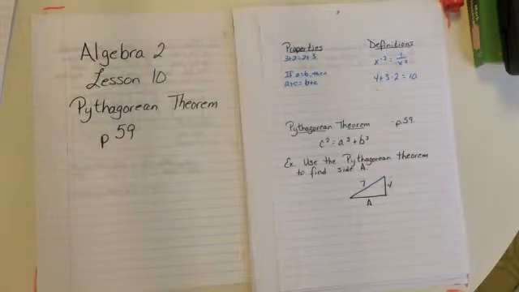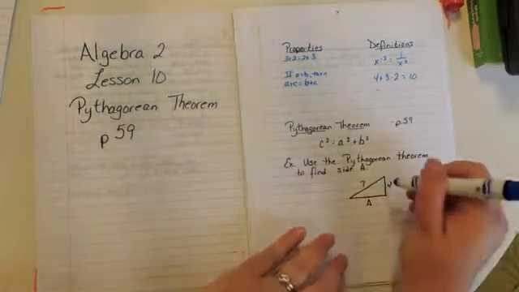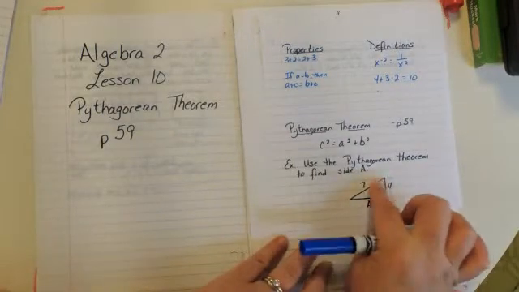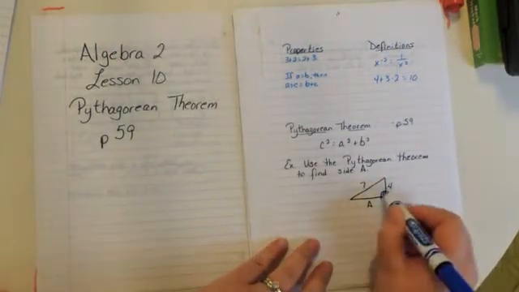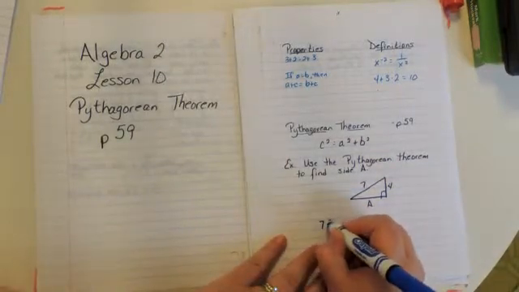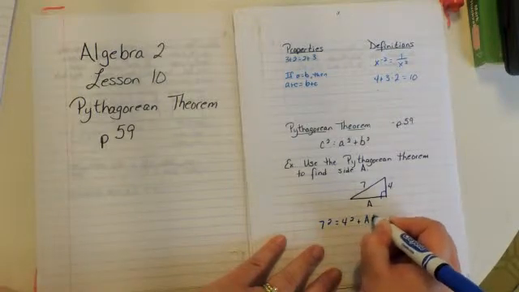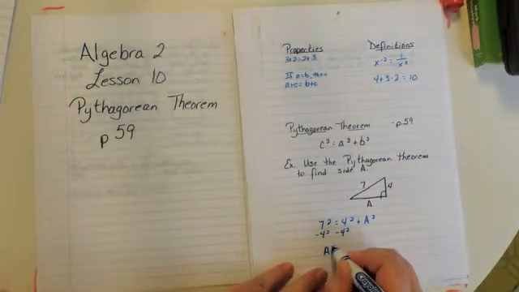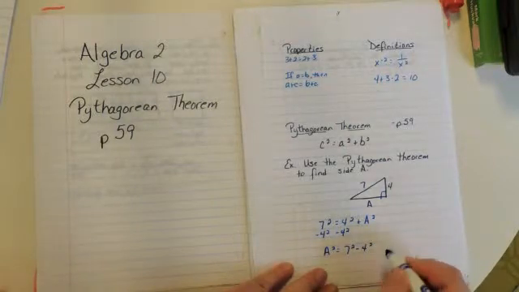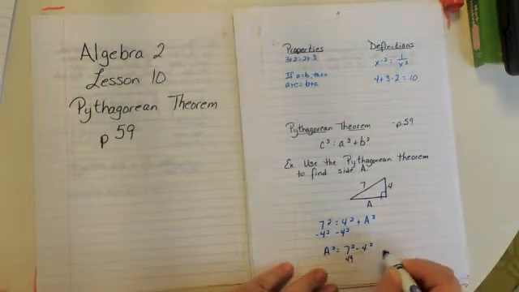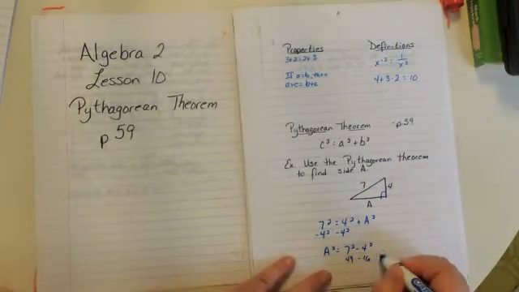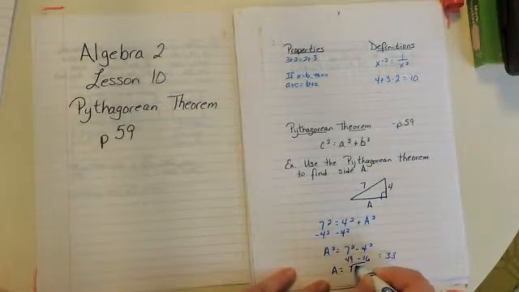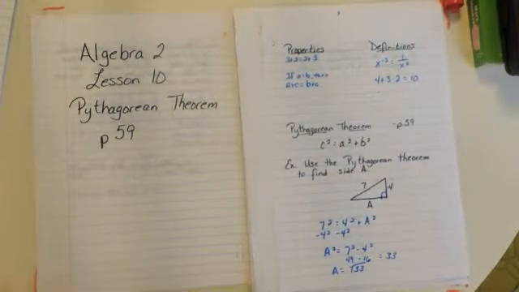So, here's an example. Use the Pythagorean theorem to find side A. Here we have a side that's 4 units long. This one is 7 units long, and here is A. This is the hypotenuse because this is the right angle. So we can say 7 squared equals 4 squared plus A squared. We can solve for A by moving this over. So now we have A squared equals 7 squared minus 4 squared. 7 squared is 49. 4 squared is 16. 49 minus 16 is 33. So A is going to equal the square root of 33. And we can't simplify that further.